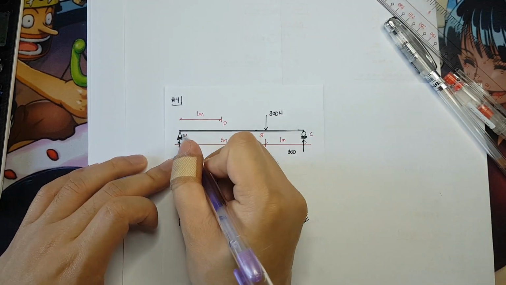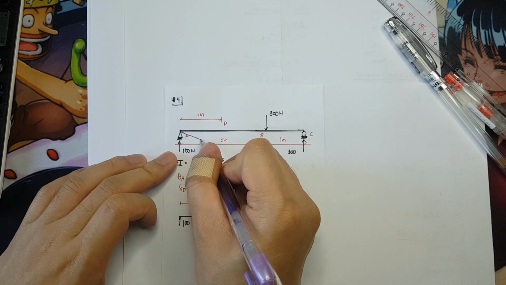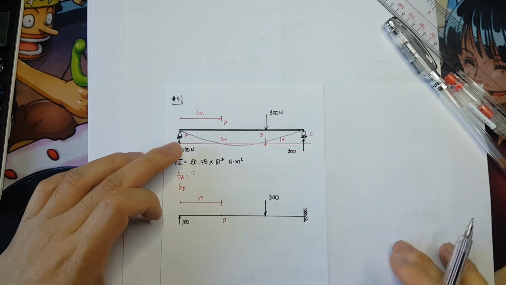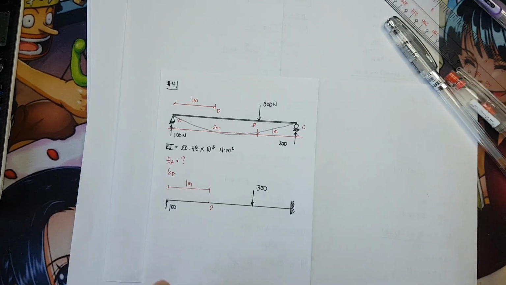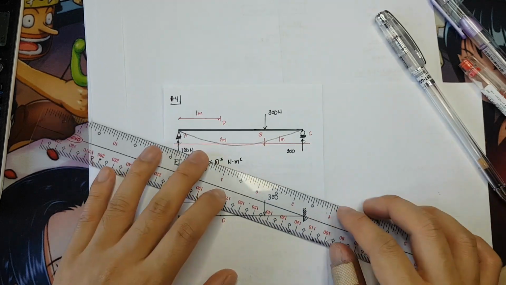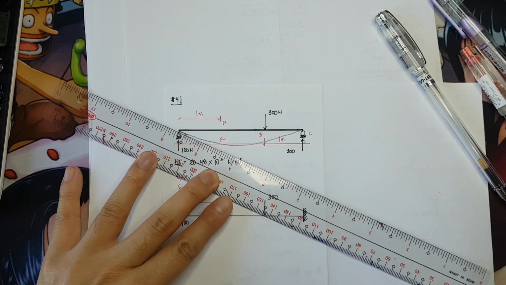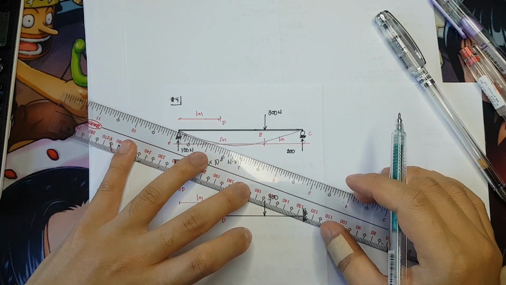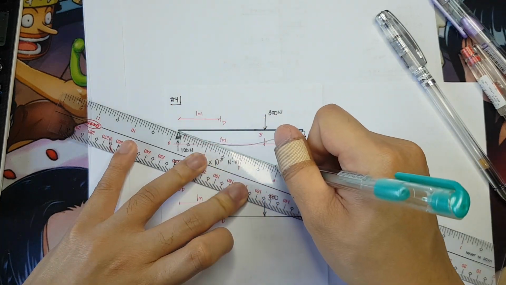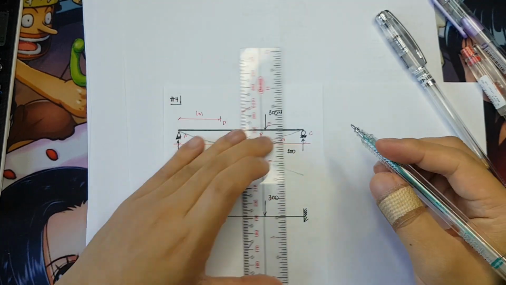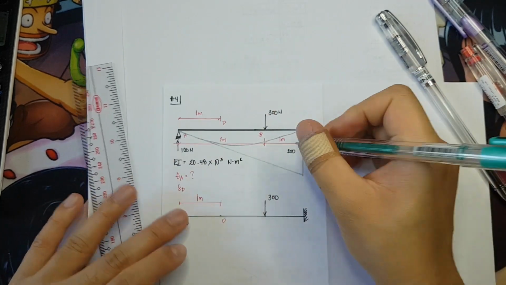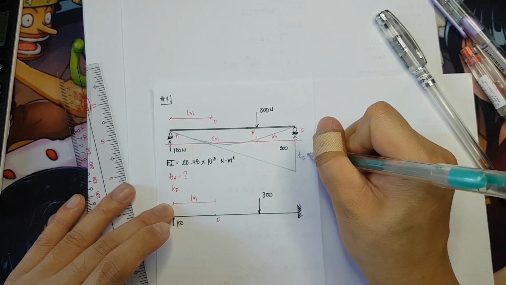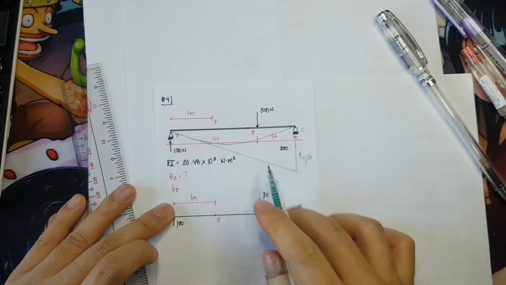It would look like this. So if that would be the case, I will be having here a tangential line from point A to point C, and the tangential deviation of C relative to A is this.